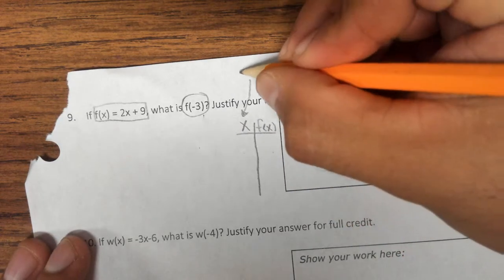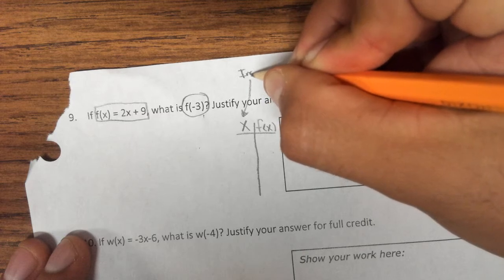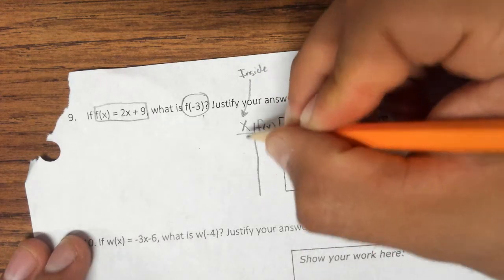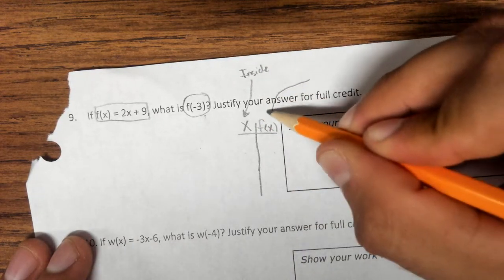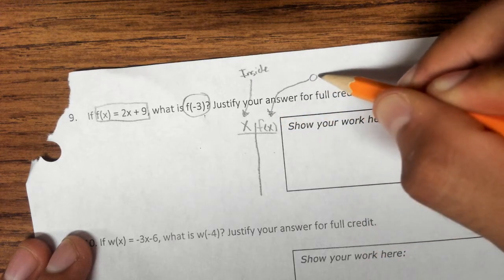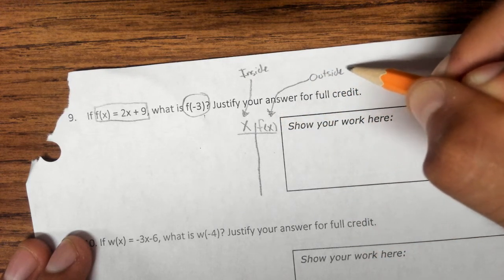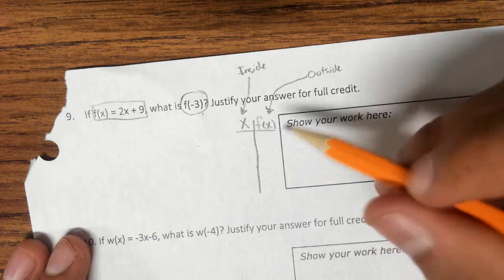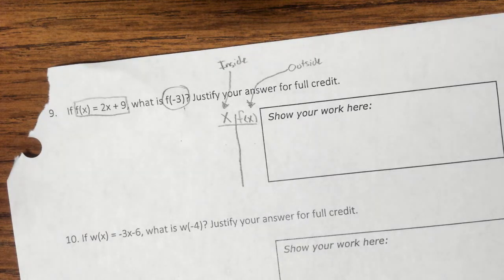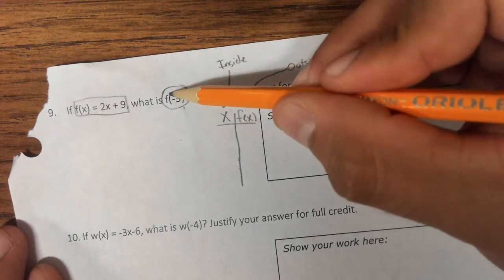So if your value is on the inside, it's going to go in your x. If it's on the outside, it's going to go on your f of x or your y side. Now, inside or outside of what? Inside or outside of the parentheses.